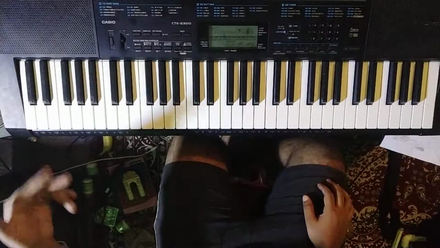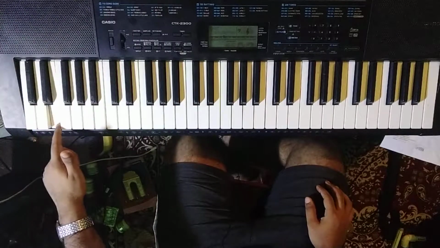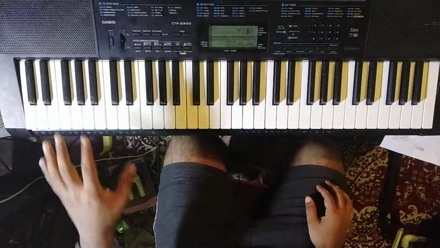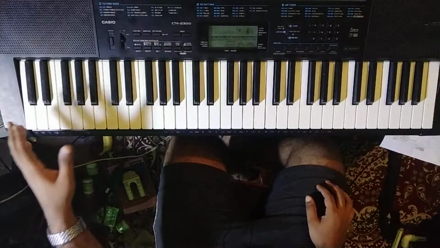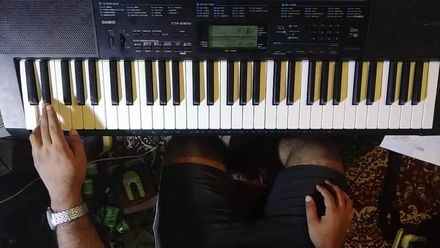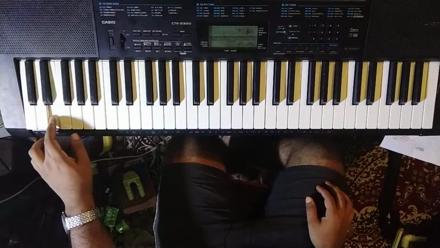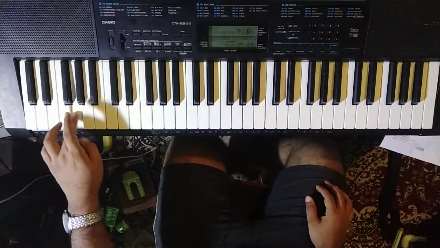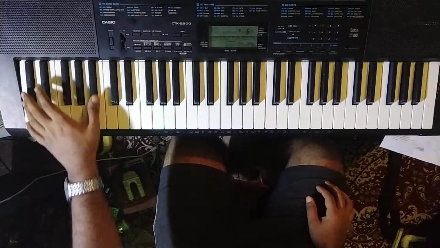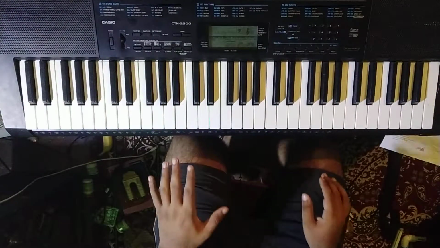Now we have to count notes on the keyboard. If you count like that, 1 2 3 4 5 6 7 8, this is not the right way. The proper way of counting keys is 1, 2, 3, 4, 5, 6, 7, 8, 9, 10, 11, 12. So these are the 12 notes. Mainly music has 12 notes of its own.